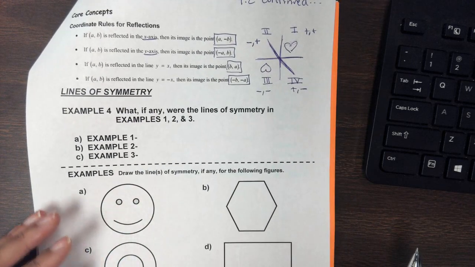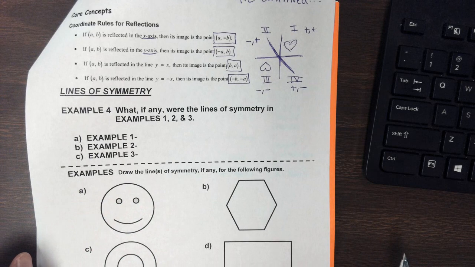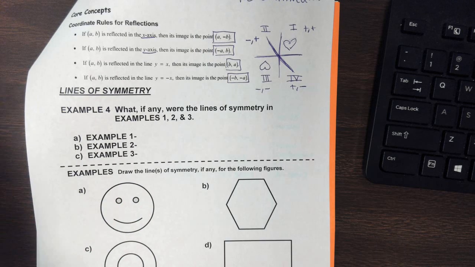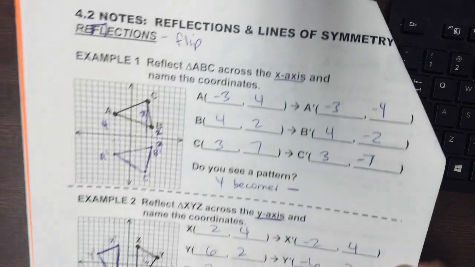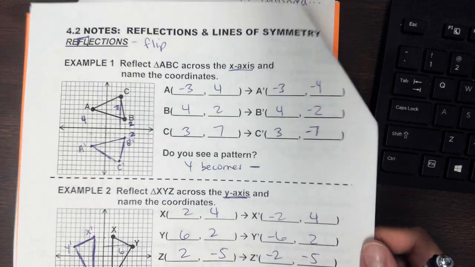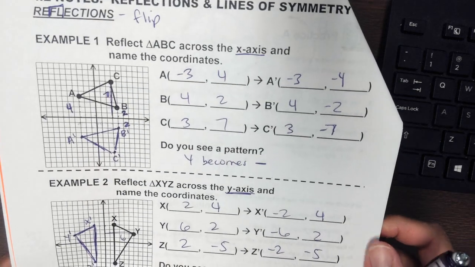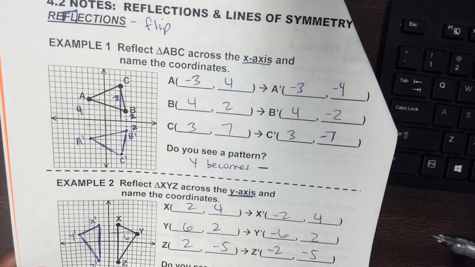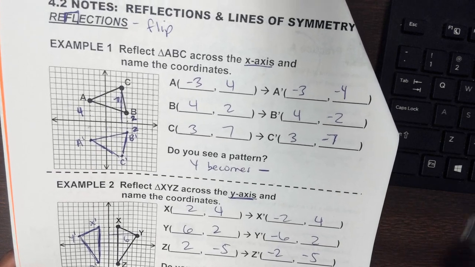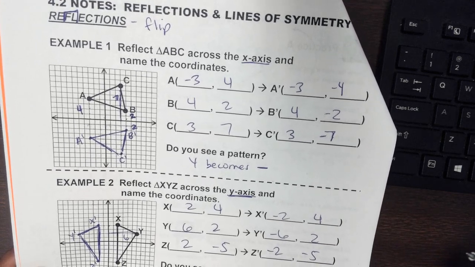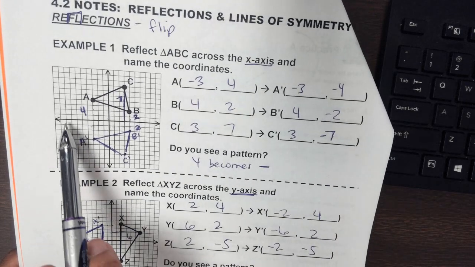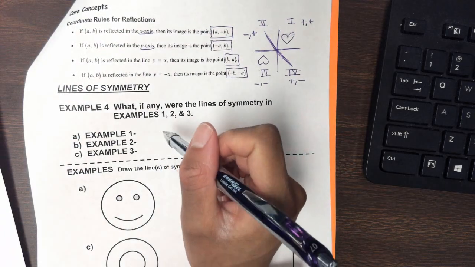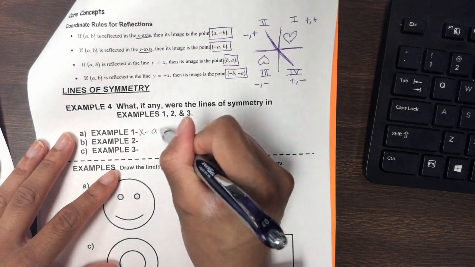So let's look at lines of symmetry. It says, what, if any, were the lines of symmetry in examples 1, 2, and 3? So let's look at example 1. We did example 1, and I'm just flipping pages. Example 1, what was our line of symmetry? That line of symmetry is that line that divides it, and where we either flipped across that axis, or flipped across that plane, or that point. So for here, our line of symmetry would be the x-axis for example 1.